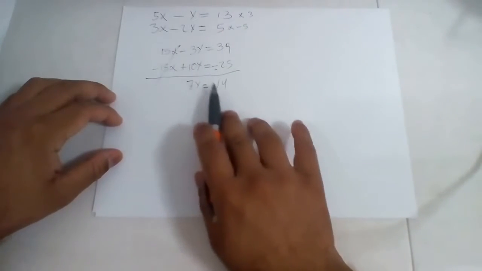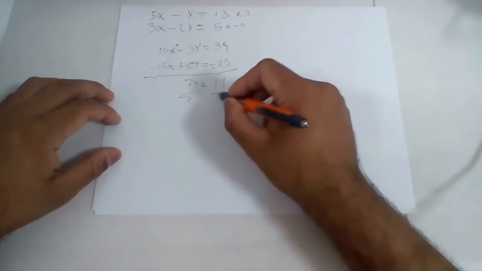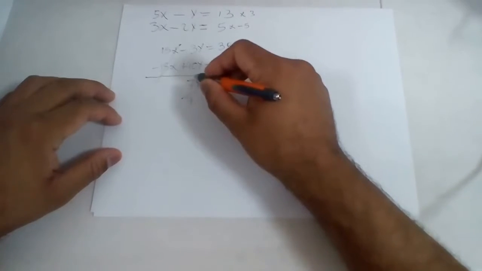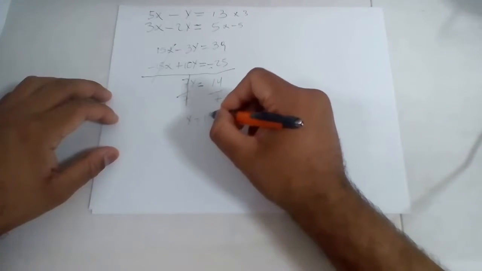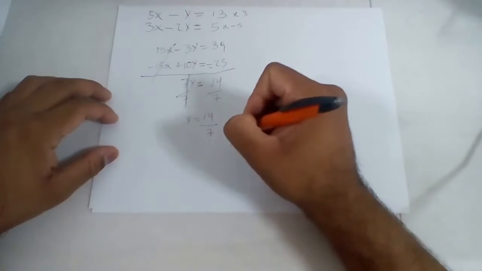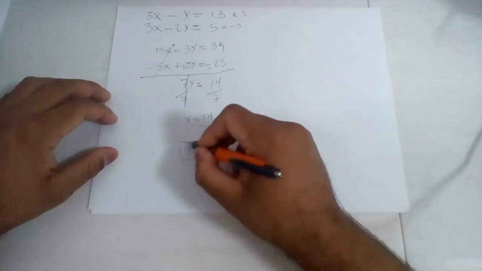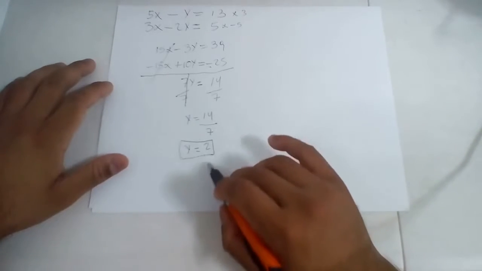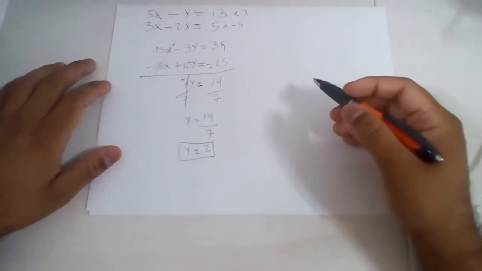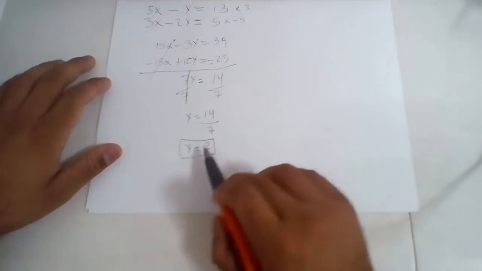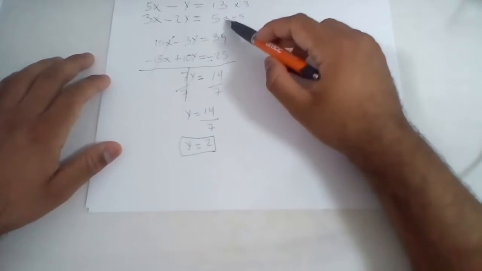So in order to solve this part, we're going to divide both sides by 7. This part cancels out, and we are left with y equals 14 divided by 7, which is y equals 2. So as we already have the value of y, what we need to do is find the value of x. In order to do this, we can plug the value that we already got for y into any of the original equations.